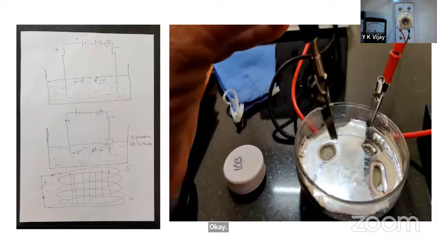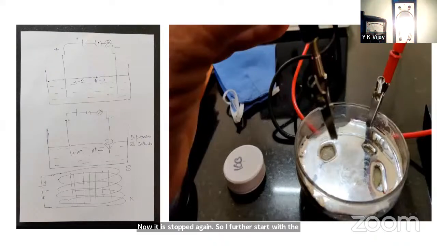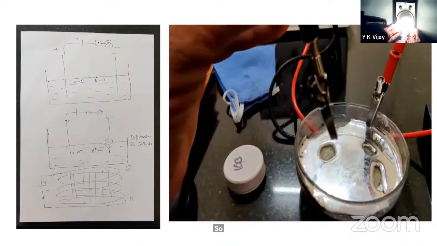Now it is stopped again. So I further start with the low voltage, and as I increase the voltage, the brightness changes. Okay, this shows there is a variation in the resistance of a bulb when you are glowing at different voltages.